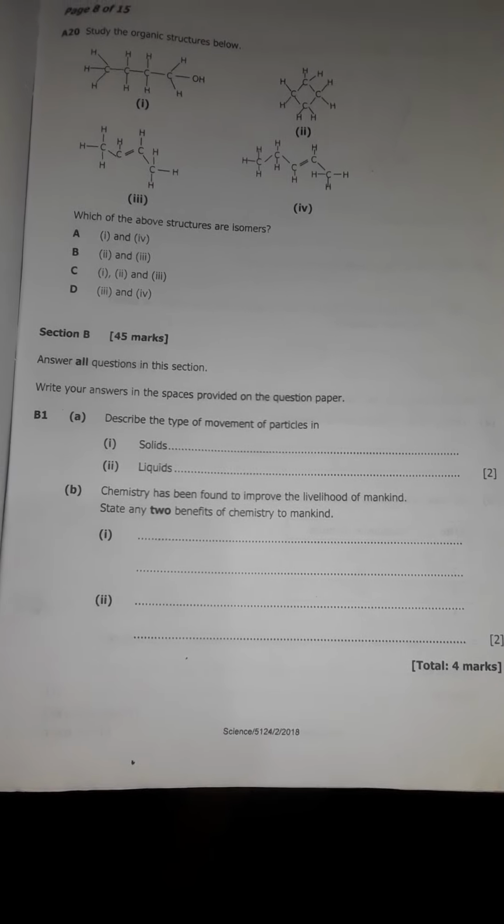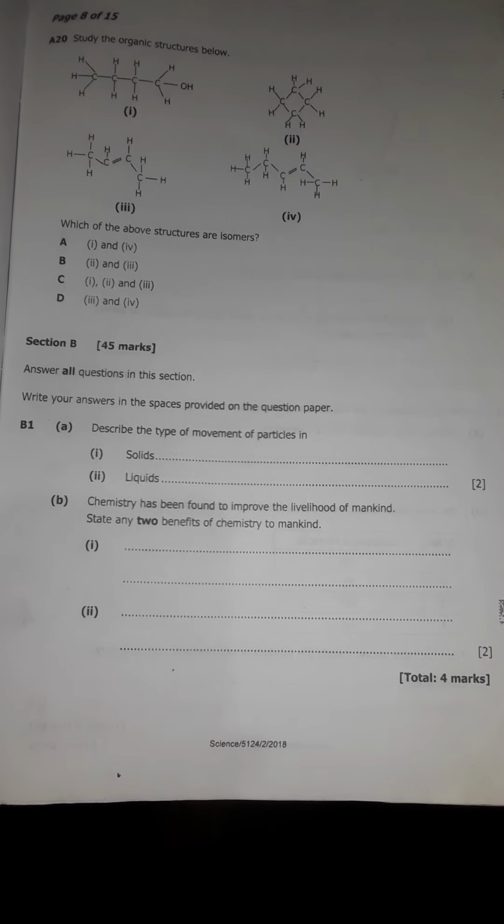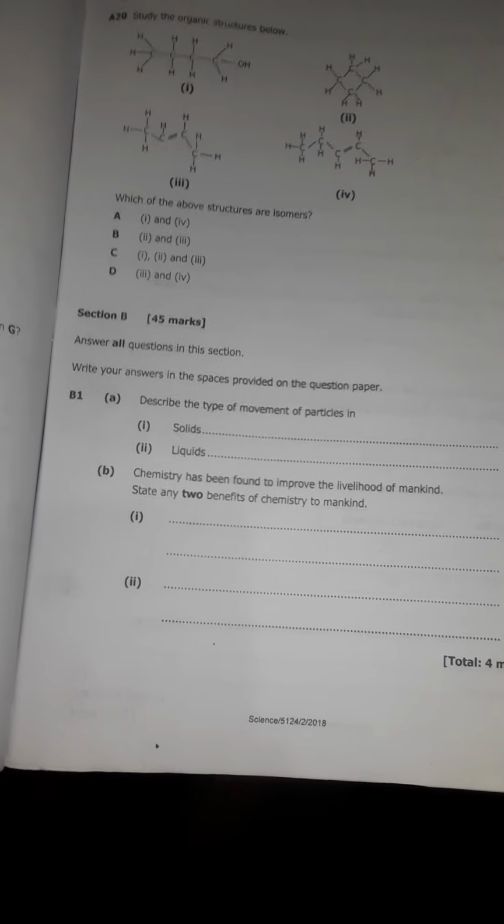So we have B1A, which says describe the type of movement of particles in Roman numeral 1 solids and Roman numeral 2 liquids. So we are going to quickly describe how particles move in liquids and in solids. We start with the first one, which is in solids.